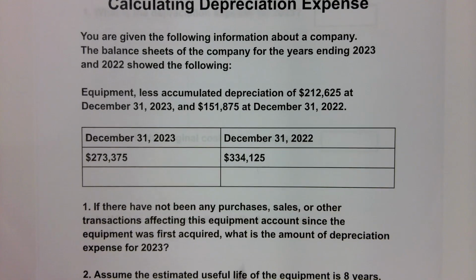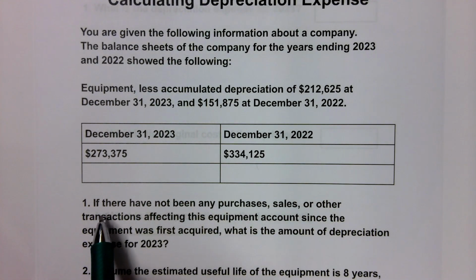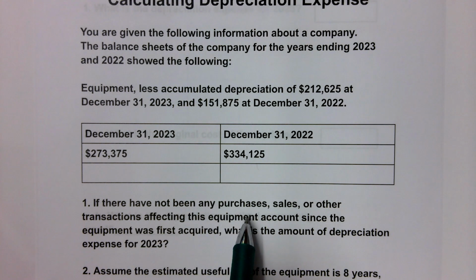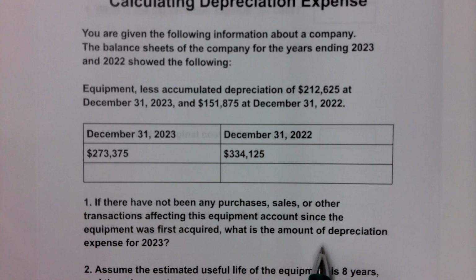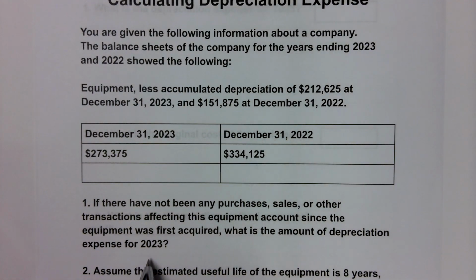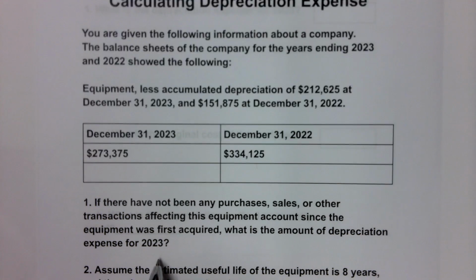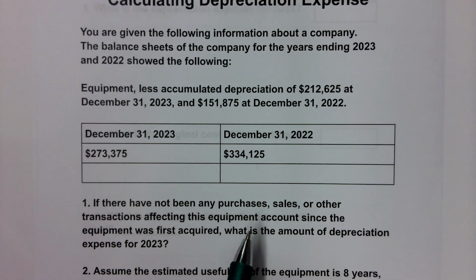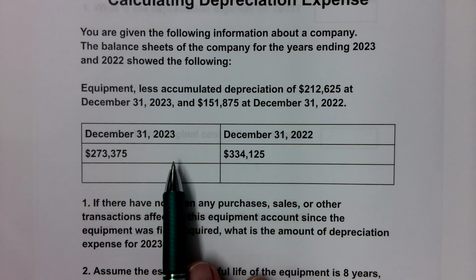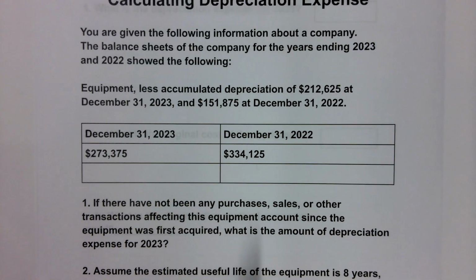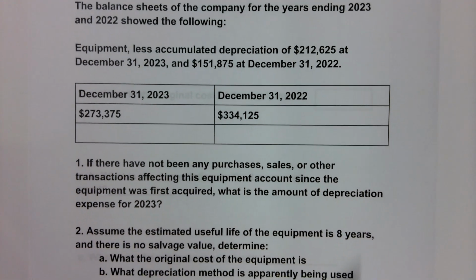Let's look at the questions. Number one, if there have not been any purchases, sales, or other transactions affecting this equipment account since the equipment was first acquired, and again, it doesn't tell us when it was acquired, what is the amount of depreciation expense for 2023? So the first thing we're going to need to figure out is how much the depreciation expense is for the year ending December 31st, 2023.